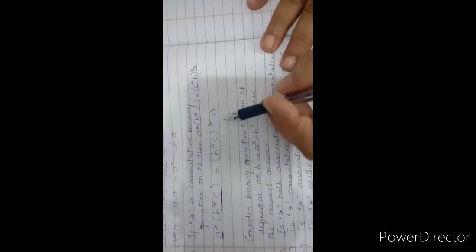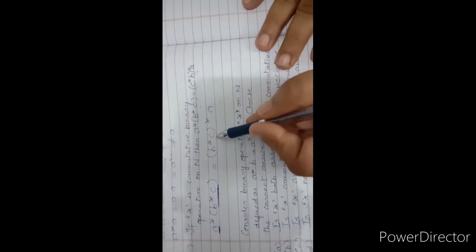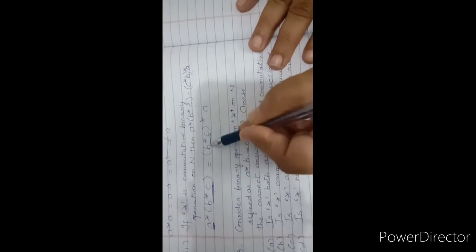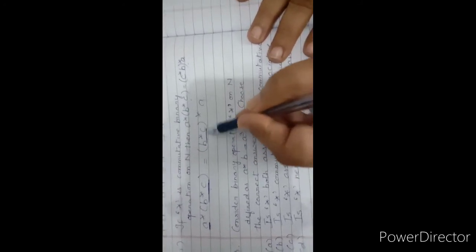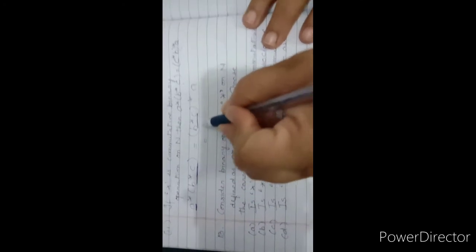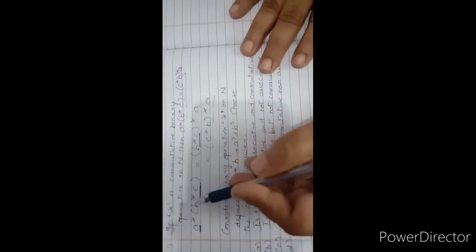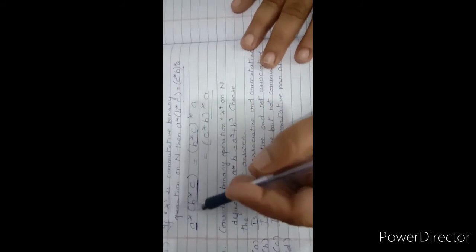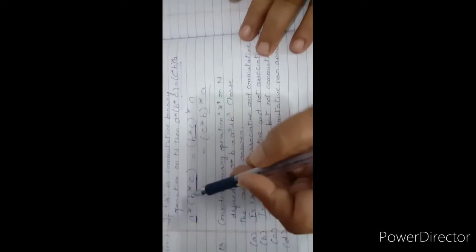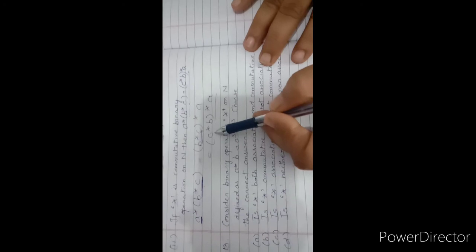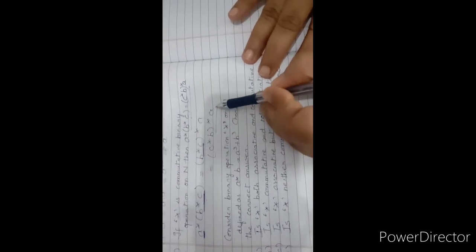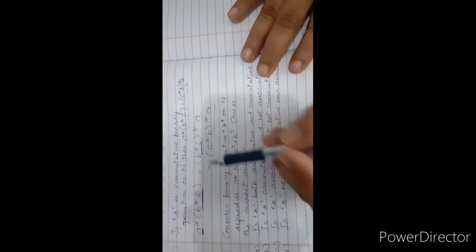Then we will apply the commutative property in this bracket. It will become (C star B) star A. So both are equal, and this statement is true. A star (B star C), the order is reversed, giving C star B star A. This statement is true.